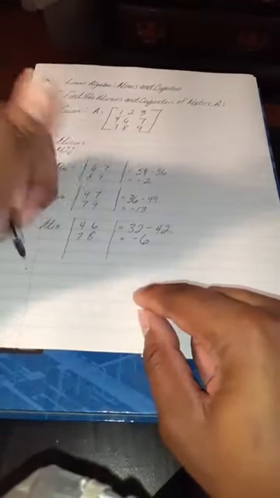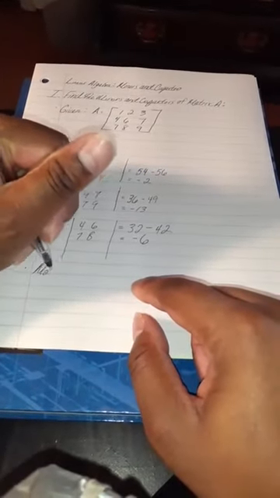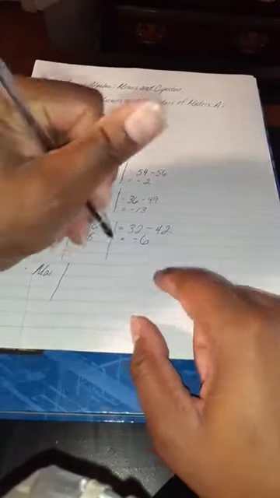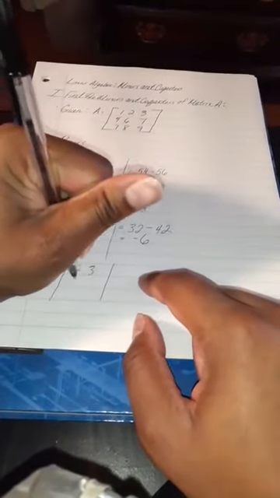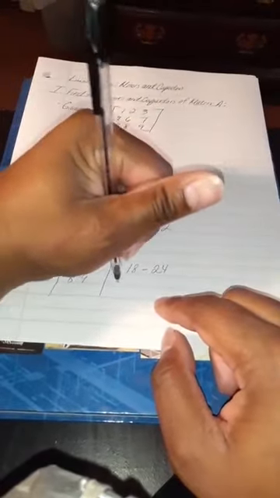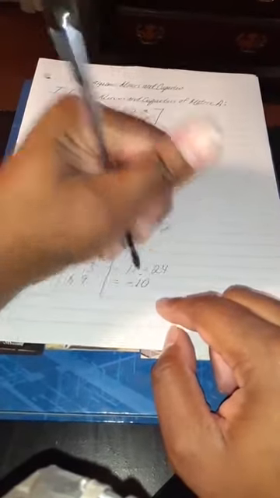Now we move on to M sub 2 1. That's just going to be 2, 3, 8, and 9. So 2 times 9 is 18, and 3 times 8 is 24, so we'll have 18 minus 24, which is negative 6. Or excuse me, sorry about that. No, wait, this is negative 10, sorry.